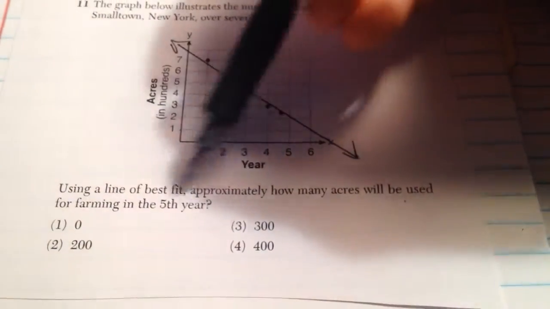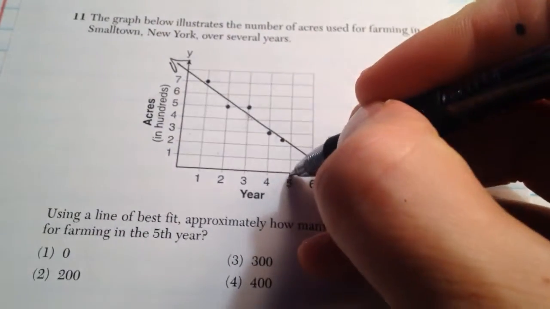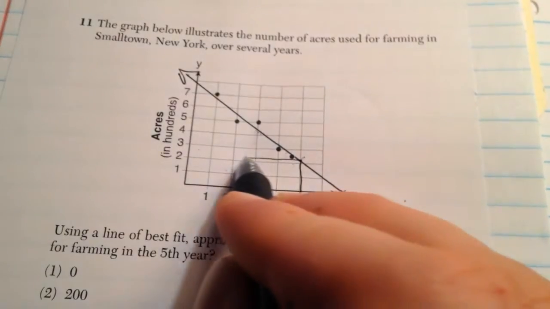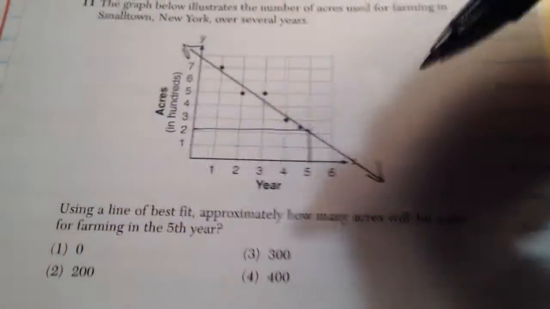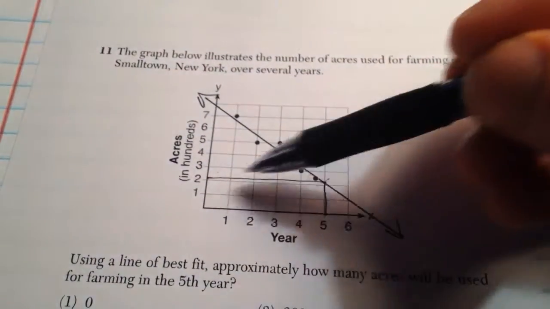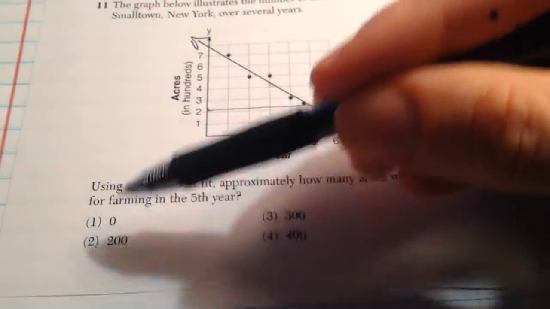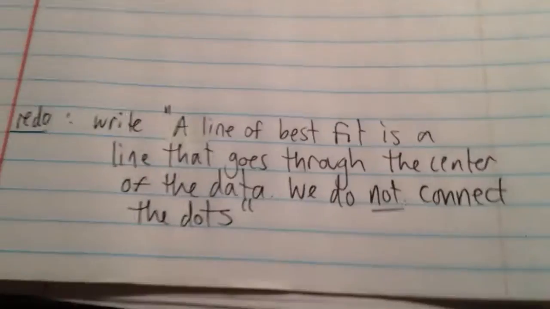Okay, so approximately using the 5th year, we're going to take 5 and go up to the line, and then go over to the y-axis. So approximately how many acres? Well, it looks like this one is pretty close to 2. This is in hundreds, so we'll say 200. Choice 2.